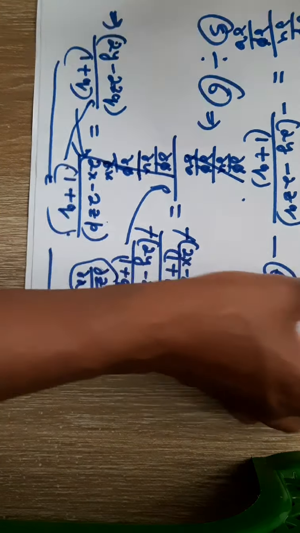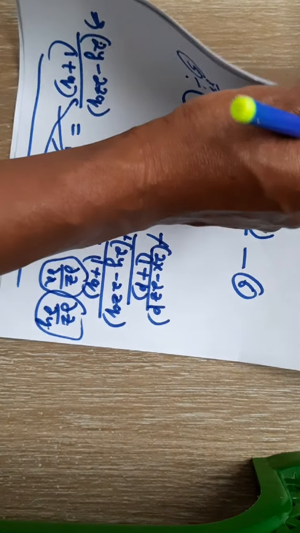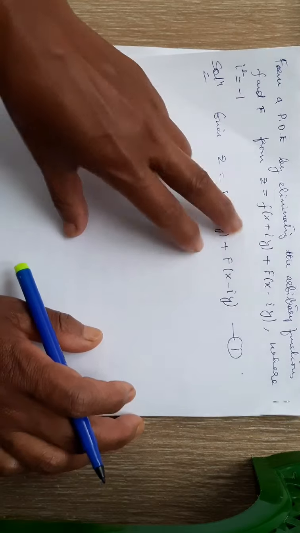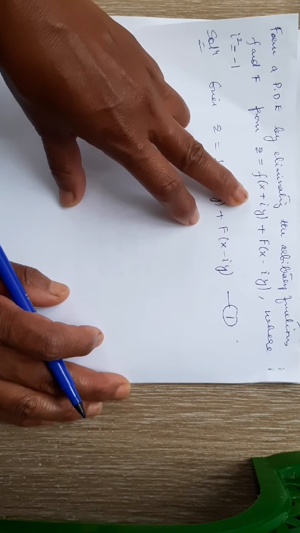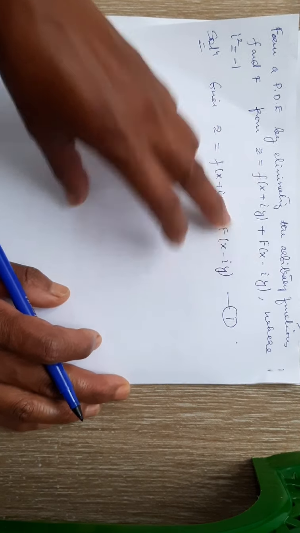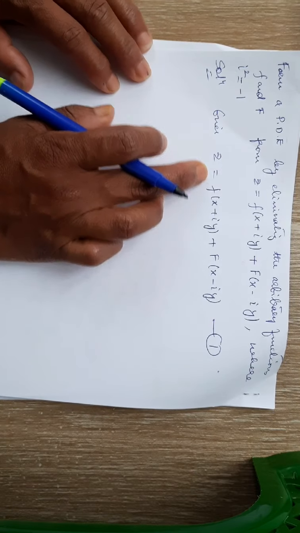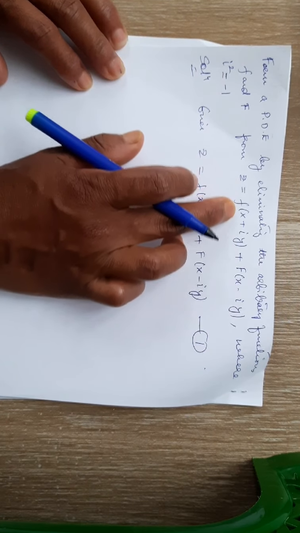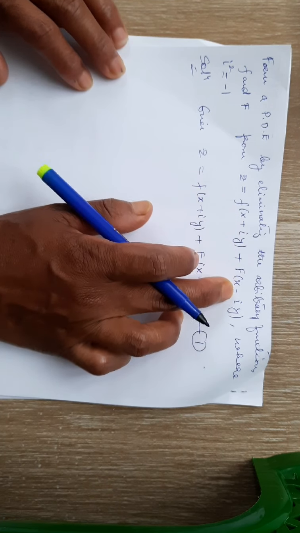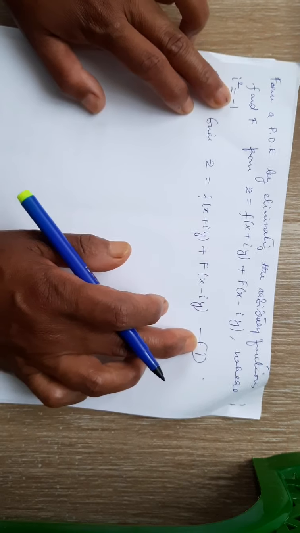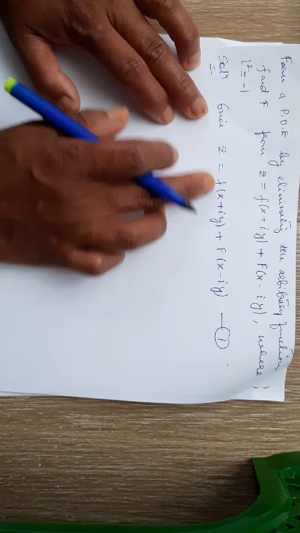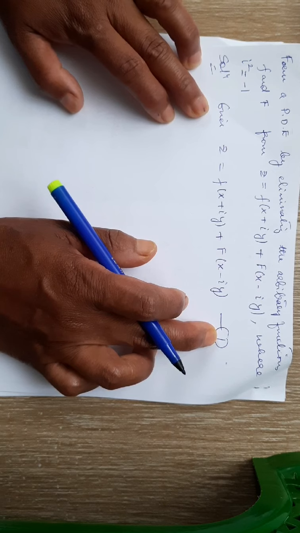Now let me come to the next problem: how to form a partial differential equation by eliminating these arbitrary functions f and capital F. Here it is given z is equal to f(x plus iy) plus F(x minus iy), where i squared is equal to minus 1. Name this as equation 1.